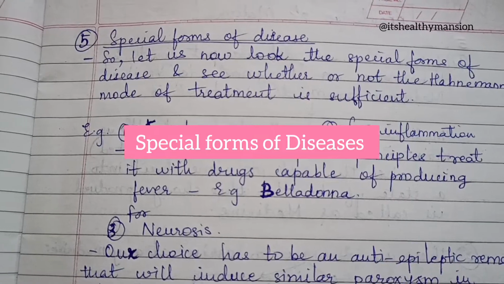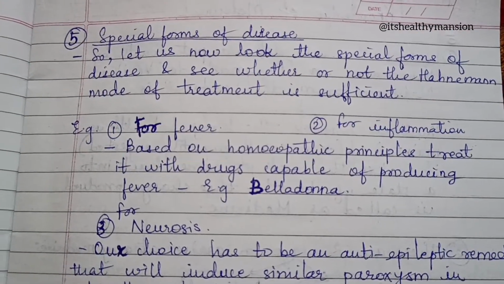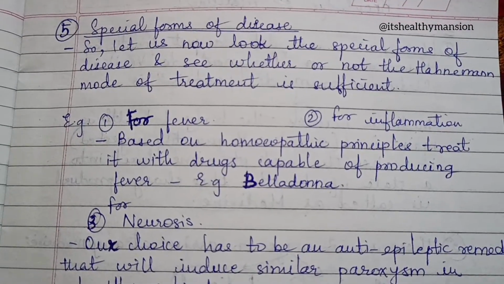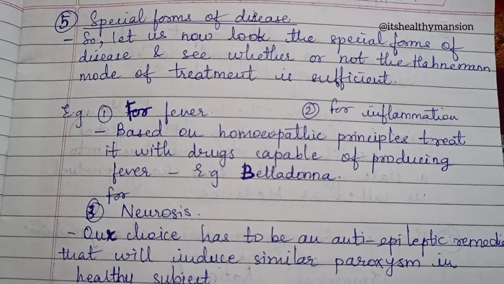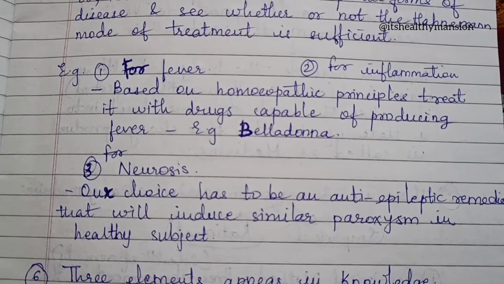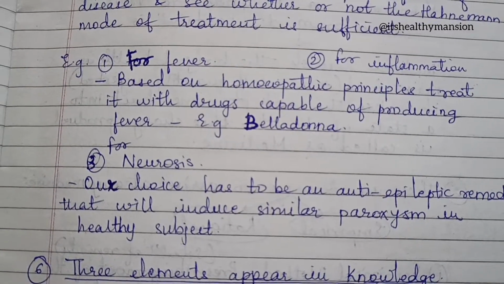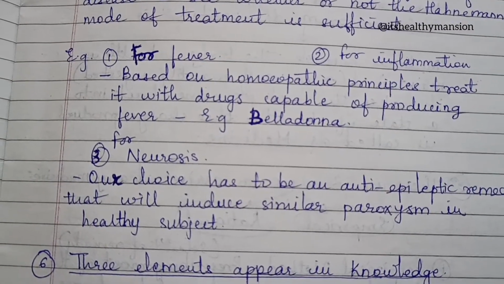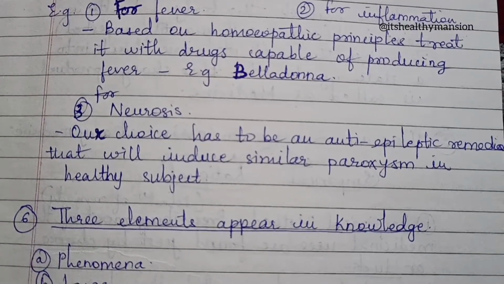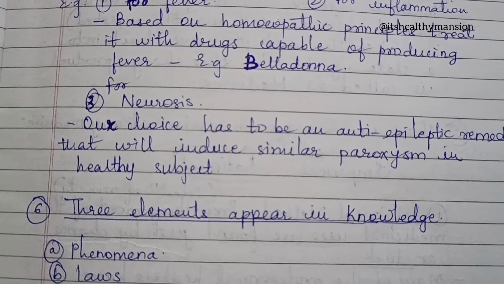Further, Dr. Richard Hughes talks about special forms of disease. So let us now look at the special forms of disease and see whether or not the animal mode of treatment is sufficient. For example, for fever, based on homeopathic principles, treat it with drugs capable of producing fever, example belladonna. For neurosis, our choice has to be anti-epileptic remedies that will induce similar paroxysms in healthy subjects.